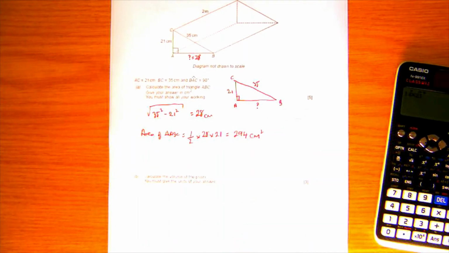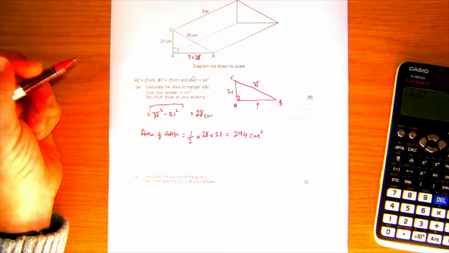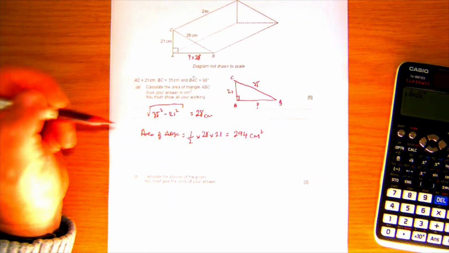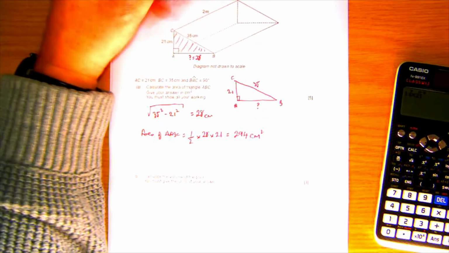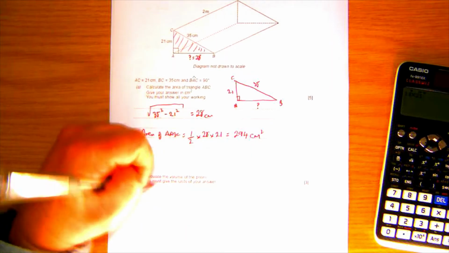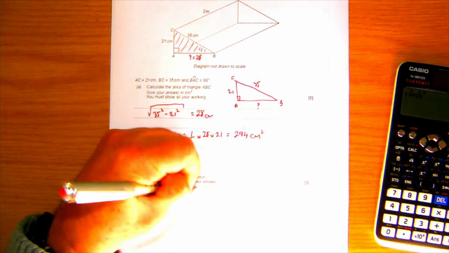Part B, calculate the volume of the prism. So again, one of the few things that you're told on the front of the exam paper, you have the area of the trapezium, and you're also given that the volume of a prism is the area of the cross section, which is what we've just worked out, times the length. So the volume will be the area of cross section.